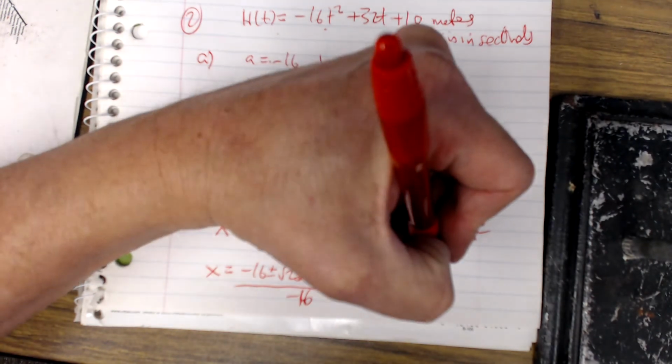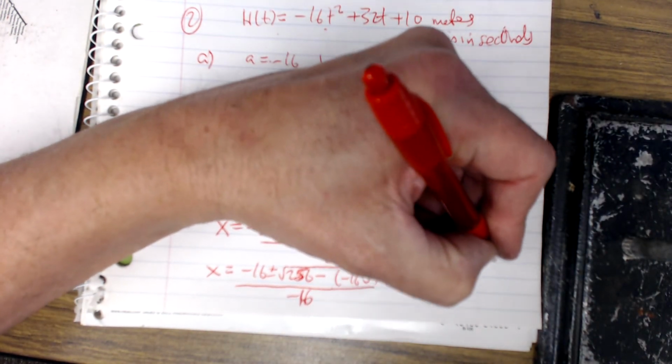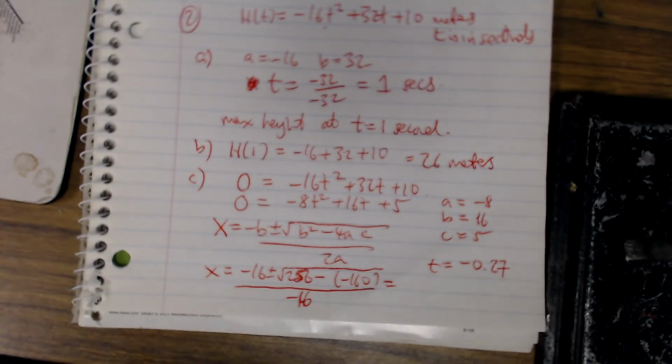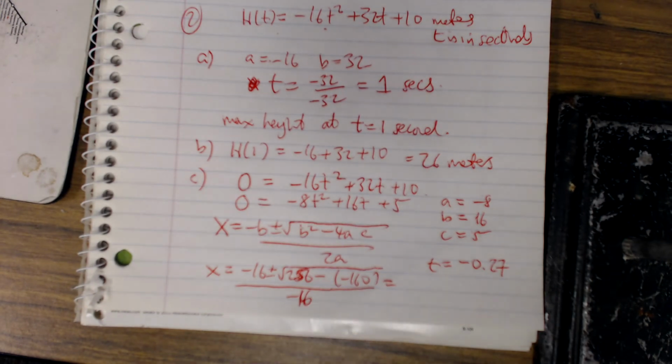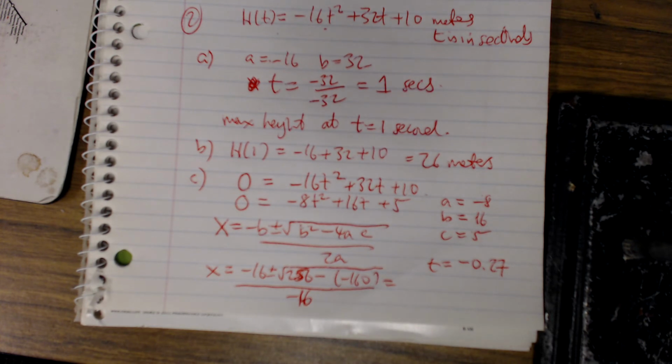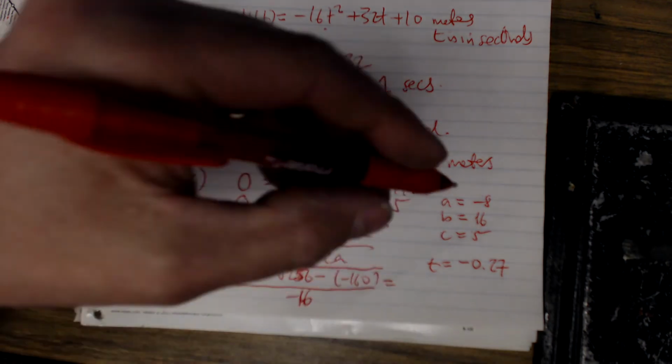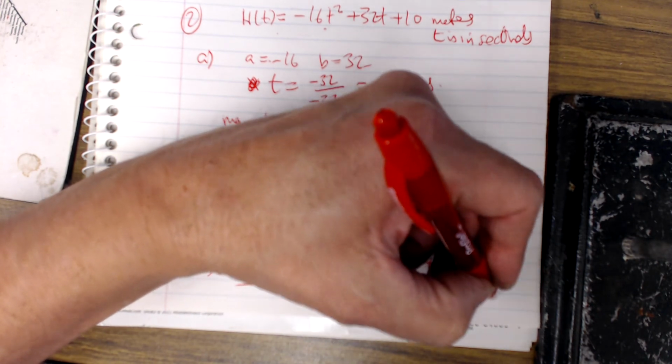One of the answers I got was t equals negative 0.27, to 2 decimal places. And the other one I got was t equals 2.27.